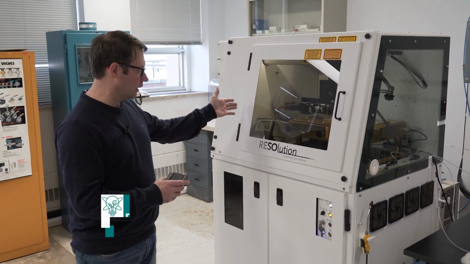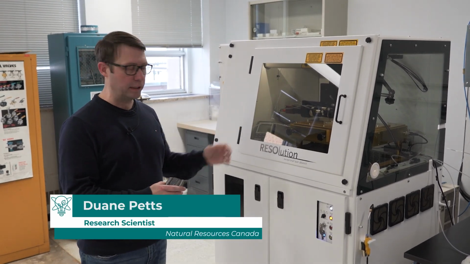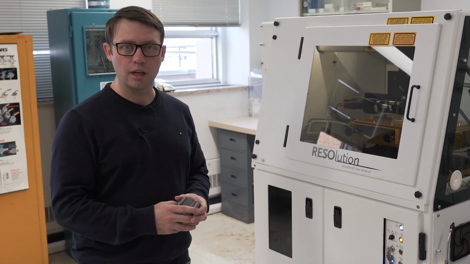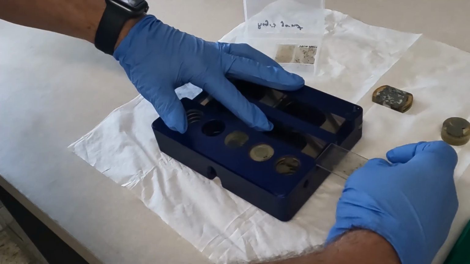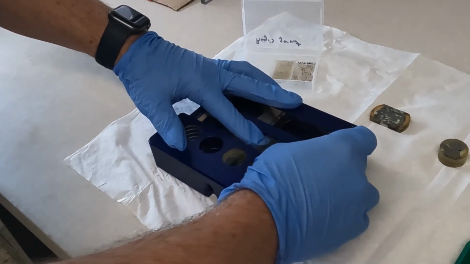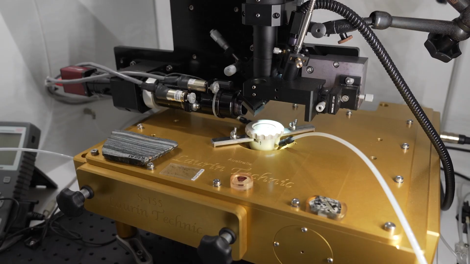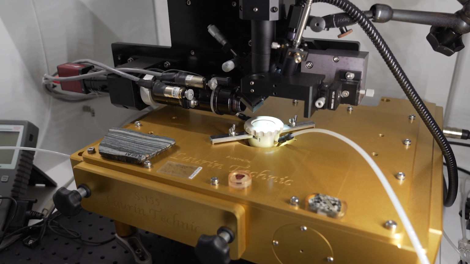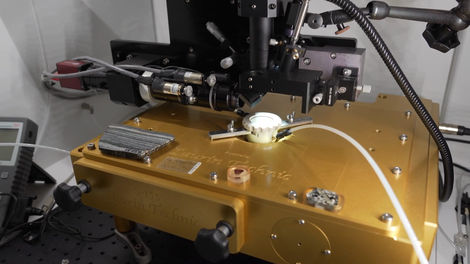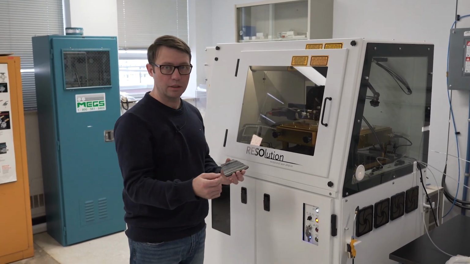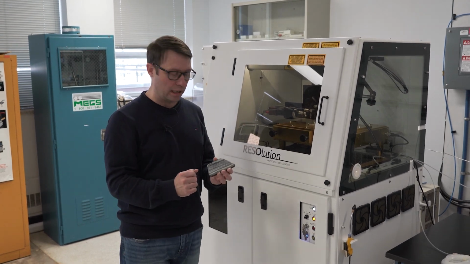This instrument here is a laser ablation sampling device, and we use it to determine the chemical composition of rocks and minerals. What we do is we load a rock or mineral into the instrument, and we fire a laser directly at the sample. This is an example of one of the types of materials that we have loaded in the instrument right now.